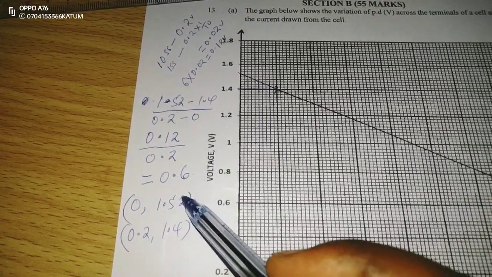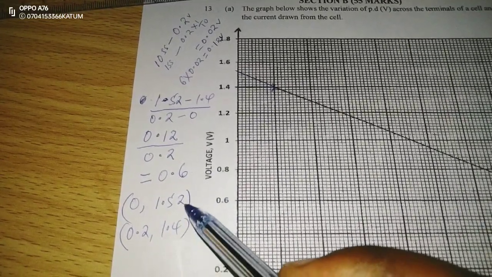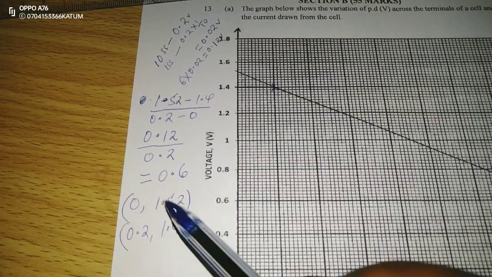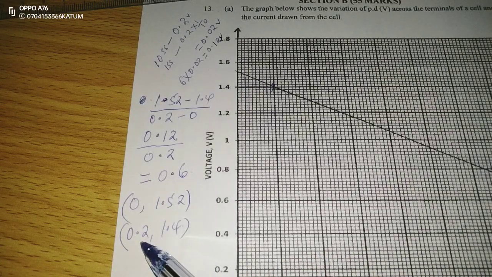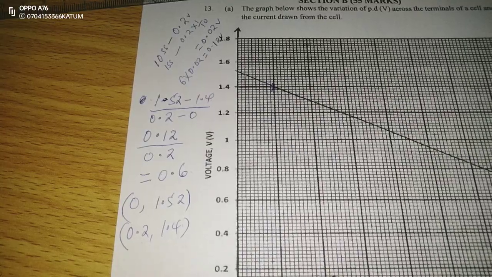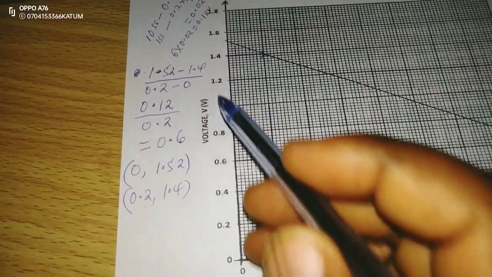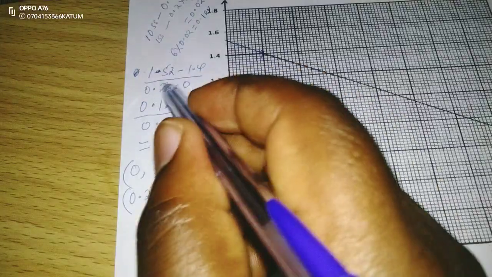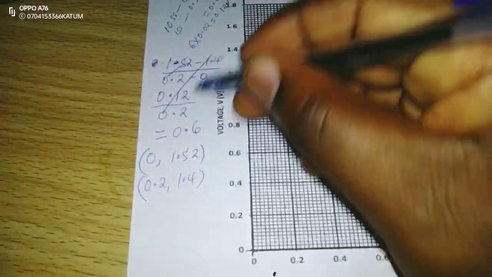So when I take 1.52 minus 1.4, I should take 0 minus 0.2. Therefore, this is supposed to be the other way around.